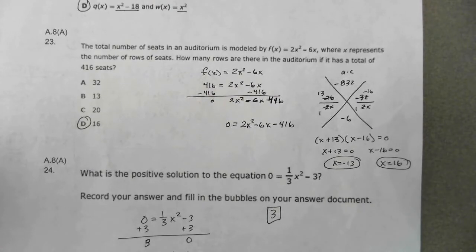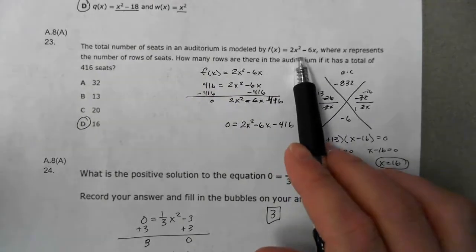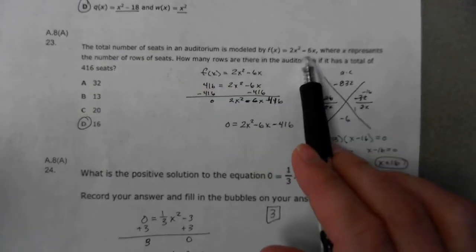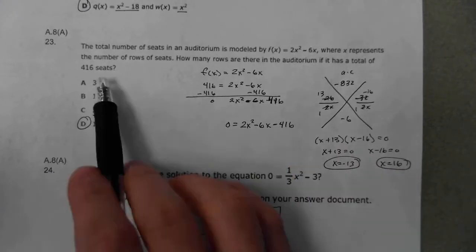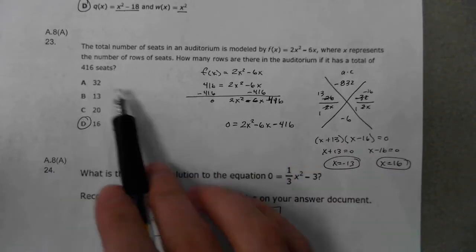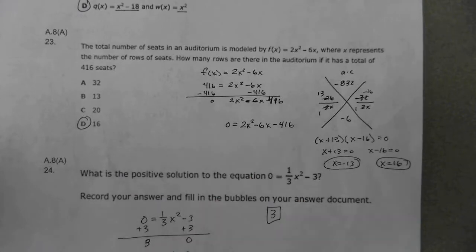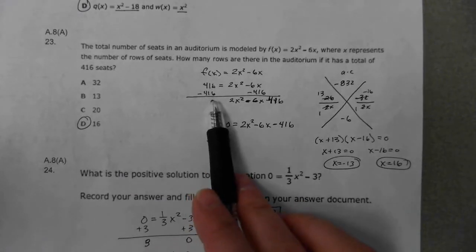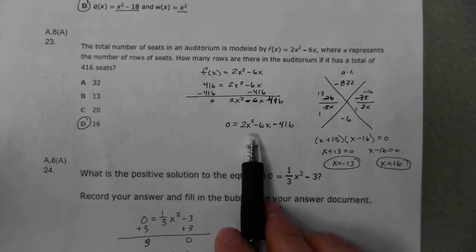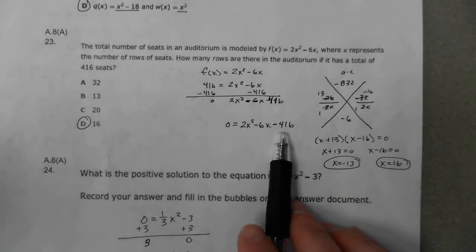Number 23, the first thing we have is our quadratic, 2x squared minus 6x. Now this tells us about the number of seats. We know we have 416, so what I do is I plug that in and put it in standard form. In order to put it in standard form, I move the 416 to the other side, so I have 2x squared minus 6x minus 416.